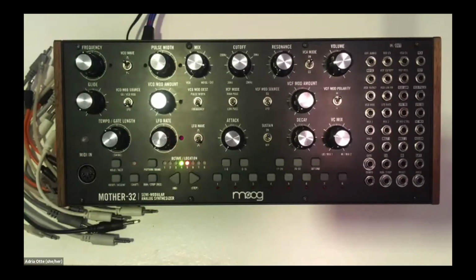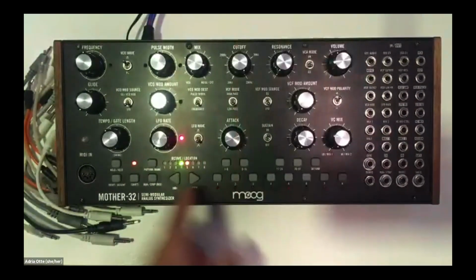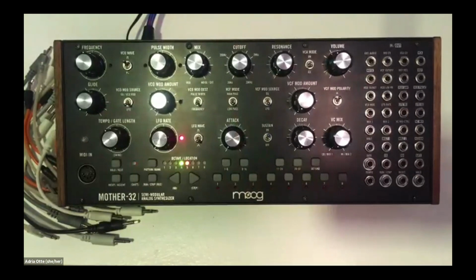And again, this sound that we've already come up with might not be that interesting, but you could consider this a patch. A patch basically refers to the sound that you have achieved through whatever settings you've set on your synthesizer.